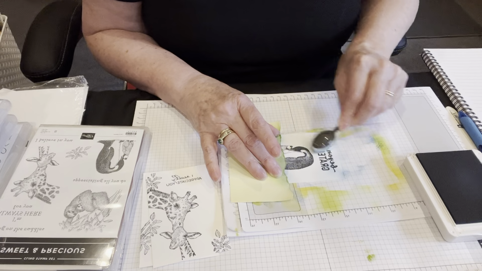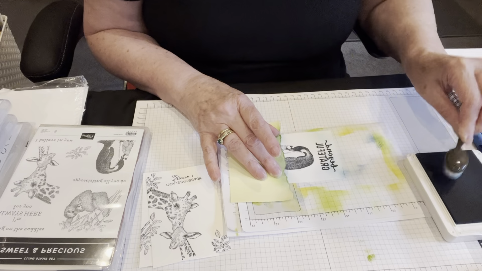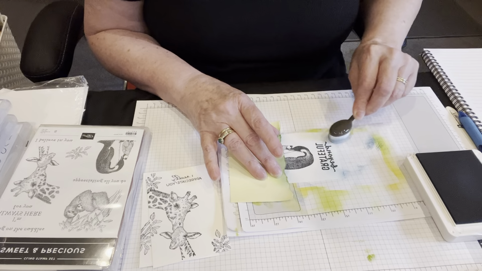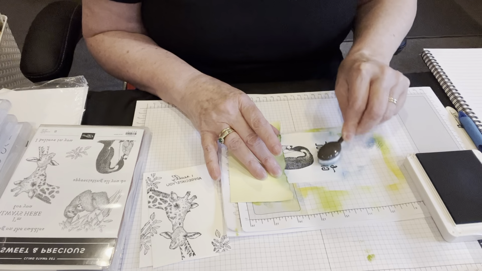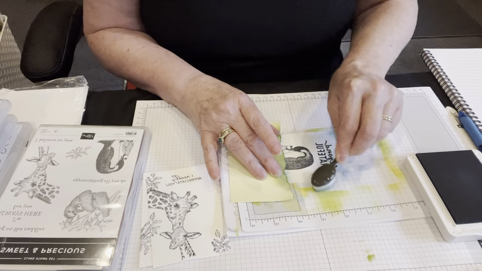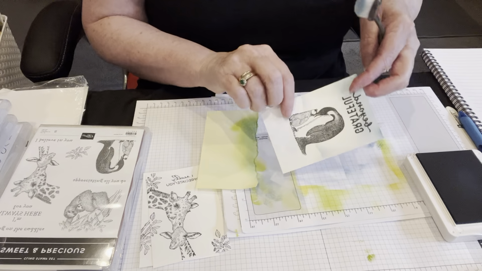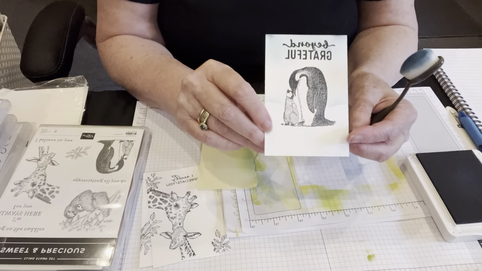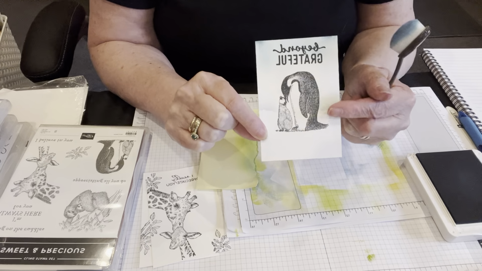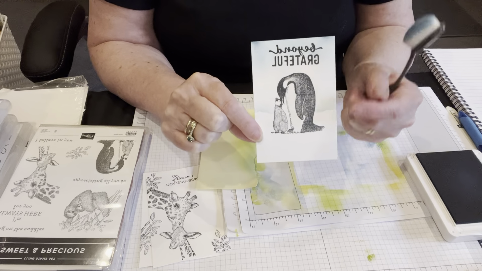Which is really, really good. So you can just blend as much as you like. You can add as much or as little as you want. Okay, so just blend it through. And then when you take it off, look at that. How gorgeous is that? It looks like it's sitting on the ice and you get this nice sky effect.